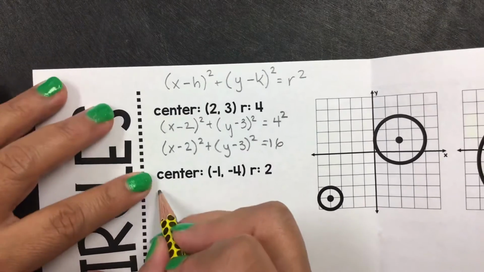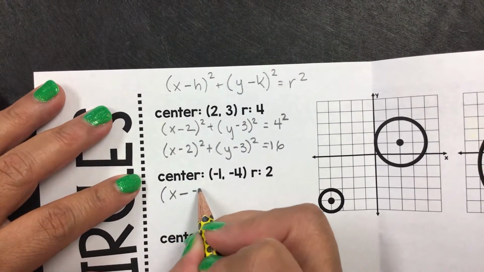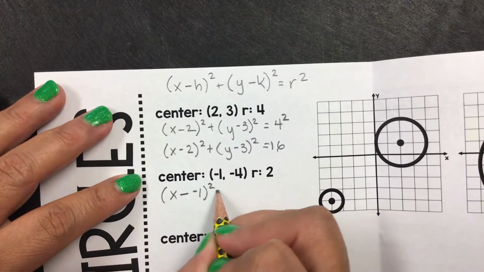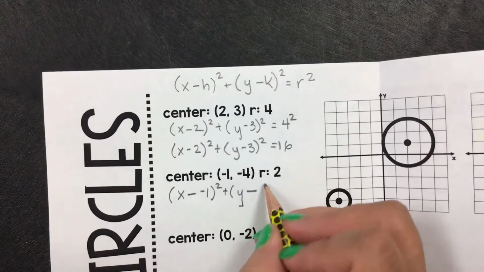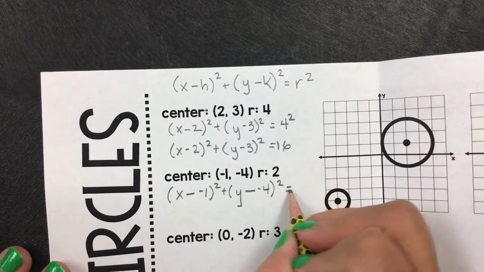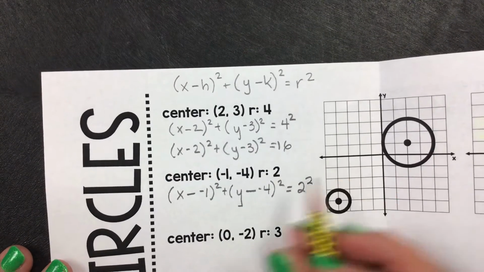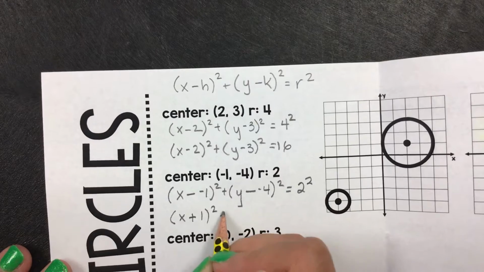So for the next one, it would be open parentheses x minus, part of the formula. Negative 1 is the value of x. Y minus is part of the formula. Negative 4 is the y value. And it's 2 squared. When we clean this up, it looks like it has the opposite sign.